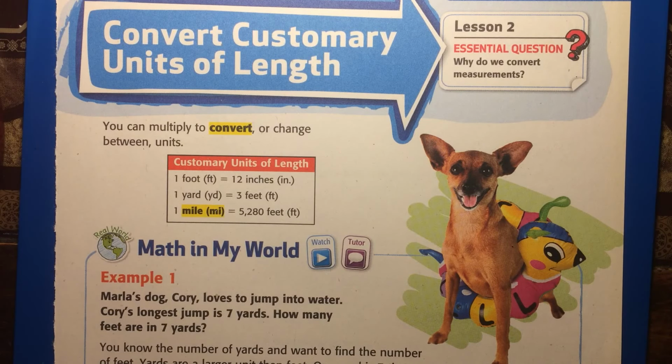Welcome to Chapter 11, Lesson 2. This lesson is about converting customary units of length.